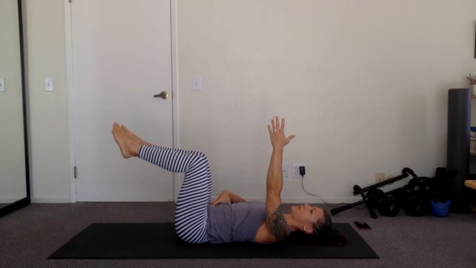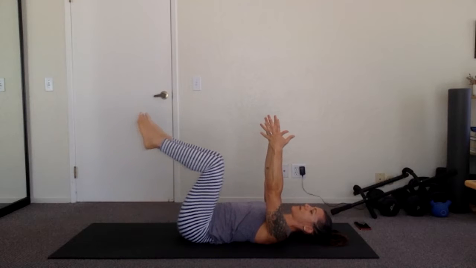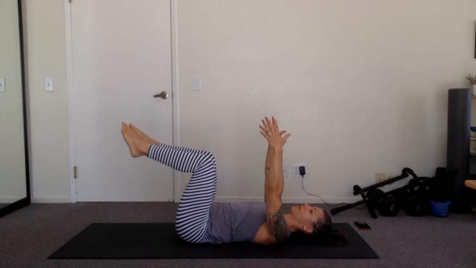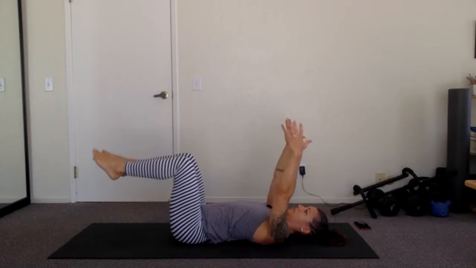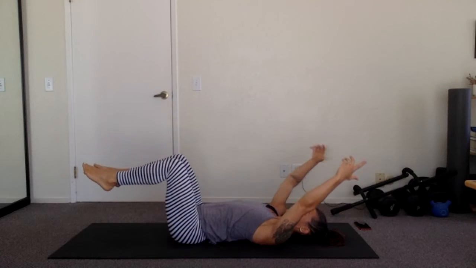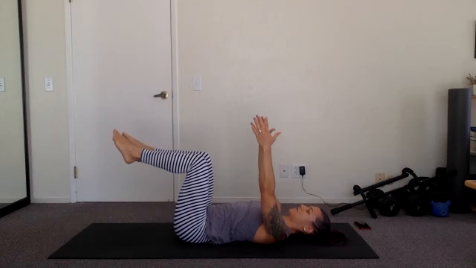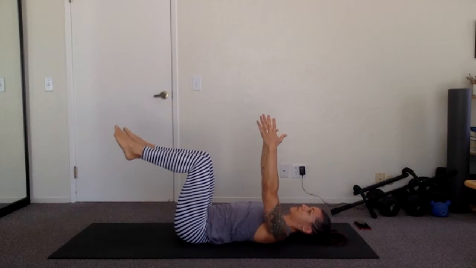Can you feel your belly working a lot harder to keep your back in neutral? You don't want to feel like you have to round your low back a lot into the mat, or that your ribs uncontrollably arch away from the mat and you lose that connection in your core. So we're trying to occupy this nice middle ground here.